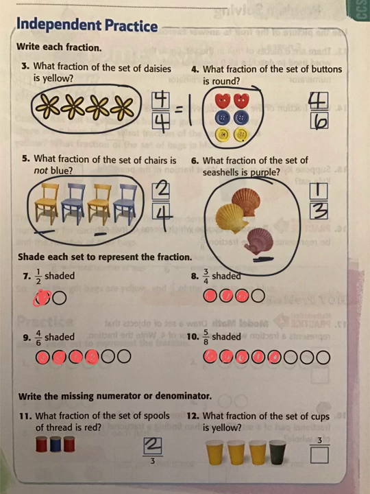Now let's look at number 12. 12 says, what fraction of the set of cups is yellow? All right, well, on this one, they've given us the numerator. So we need to find the denominator, or the number that is the whole. So we're going to count 1, 2, 3, and 4. So we are going to write a 4. And 4 is our denominator, so we have a fraction of 3/4.